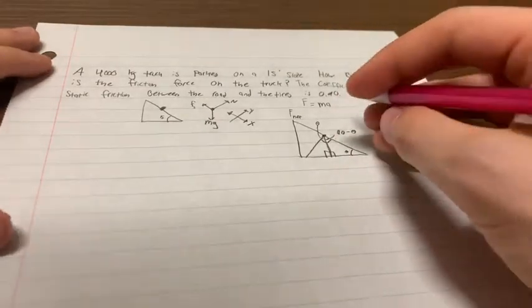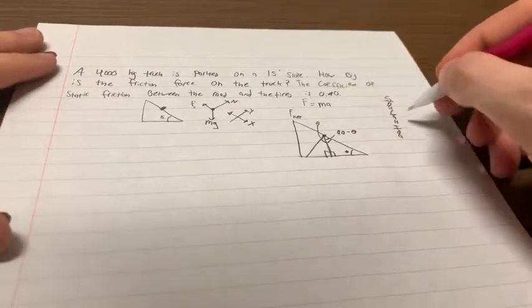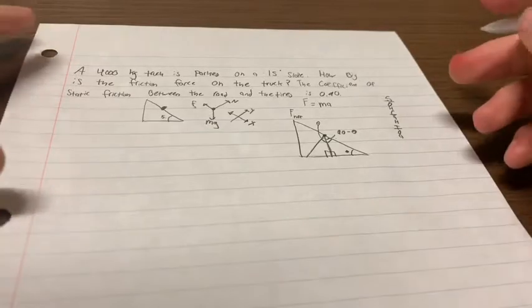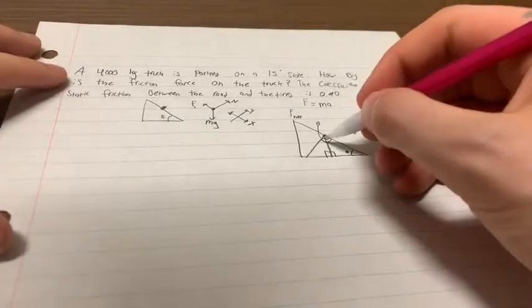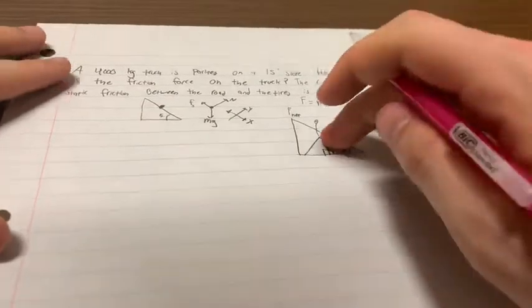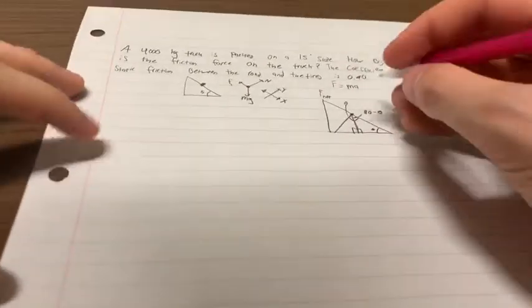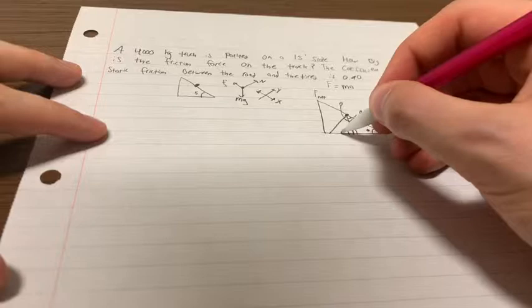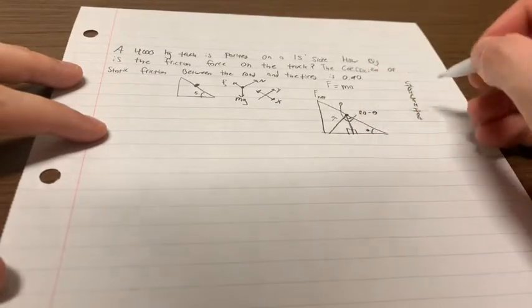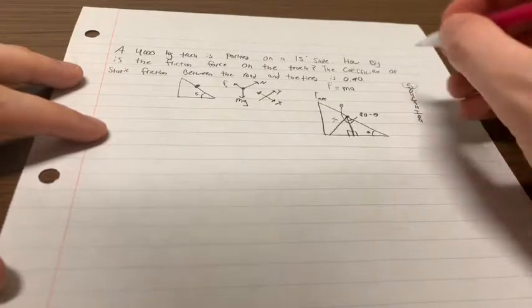So now we want to find what trig we should use. If we're looking at here, and then we also need to find if it's going down the slope, we can do opposite over adjacent because that is where it is sliding down. So in this problem, we will use sine.